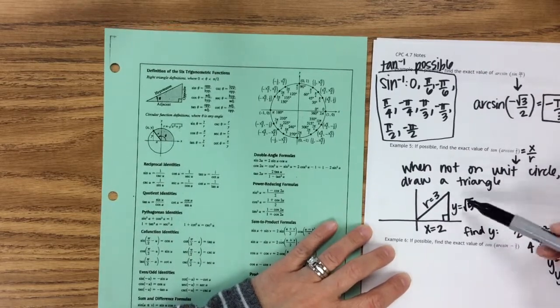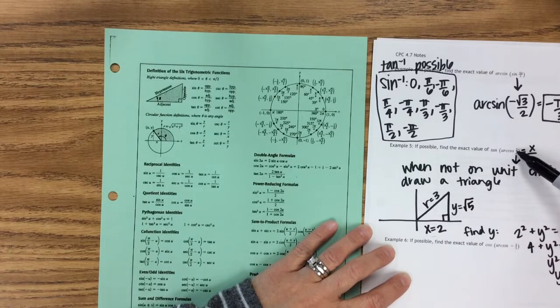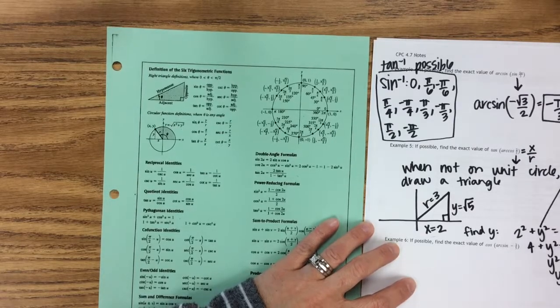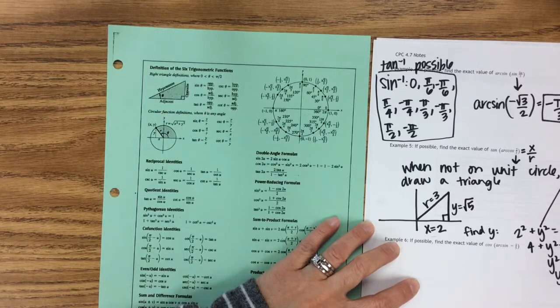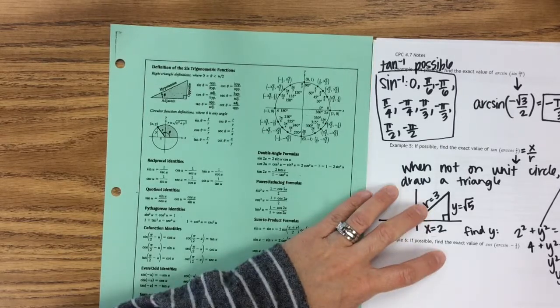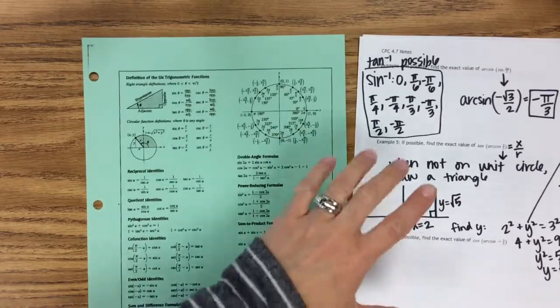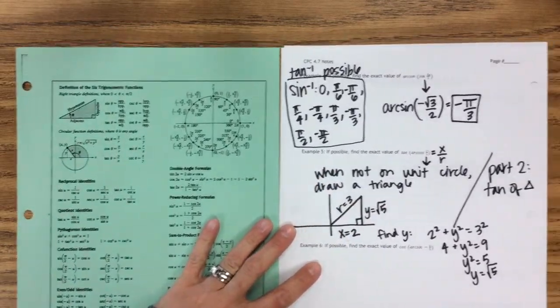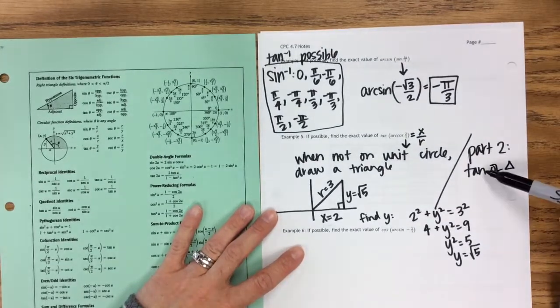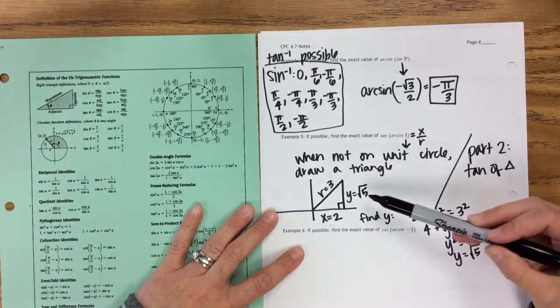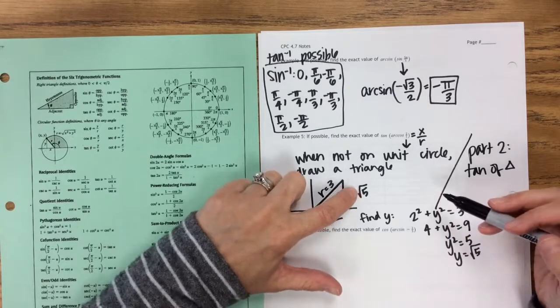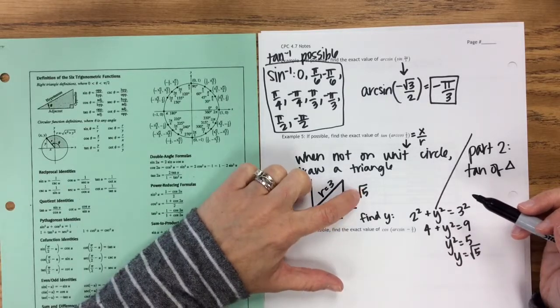All right, once I got my triangle, I've done part 1. That's part 1. Make your triangle using this information. Part 2 is now do tangent of the triangle. So part 2, tangent of the triangle. And tangent of the triangle means use the formula for tangent, which is y over x, and use the values that we have. So y over x, square root of 5 over 2.